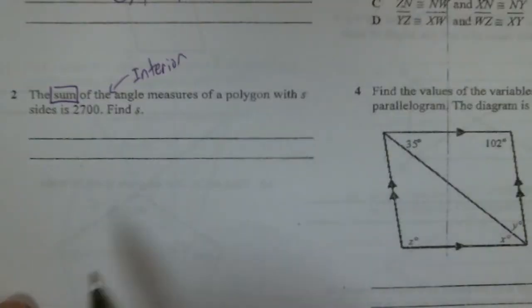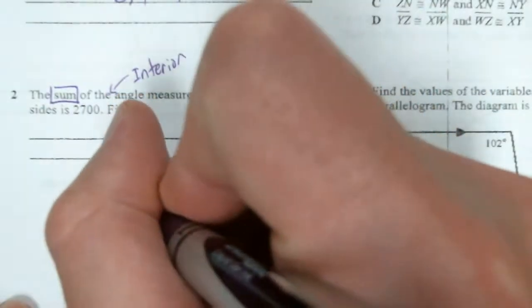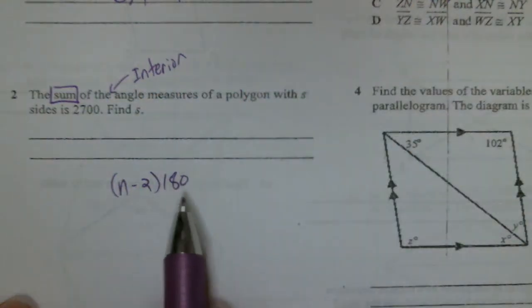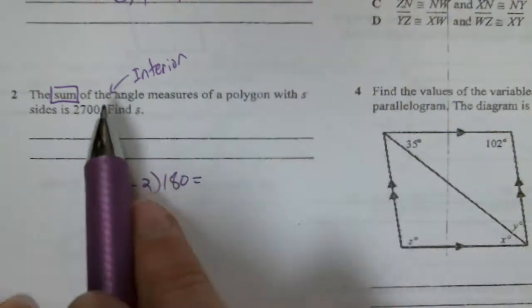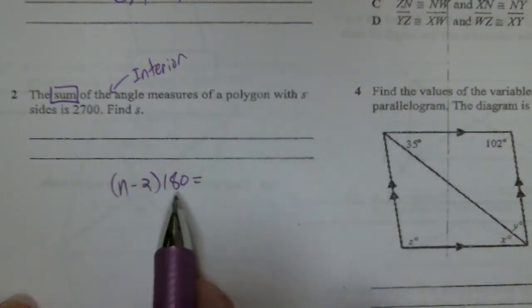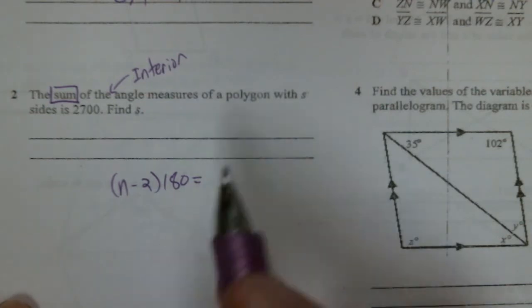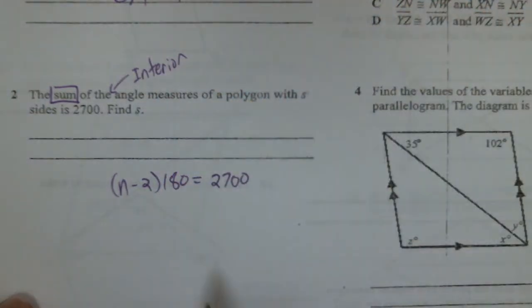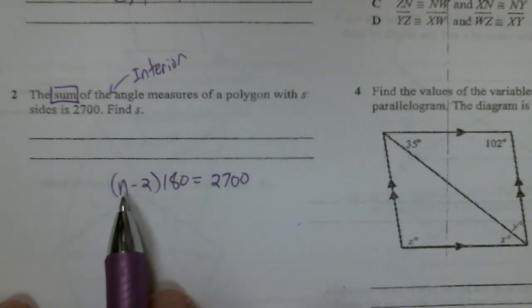Usually we're trying to find the sum. The formula for the sum of the interior angles is n minus 2 times 180. But this time they tell us what the sum is: 2700. So I'm going to set this expression, n minus 2 times 180, equal to the 2700. Now I'm trying to work backwards to calculate what the number of sides is.